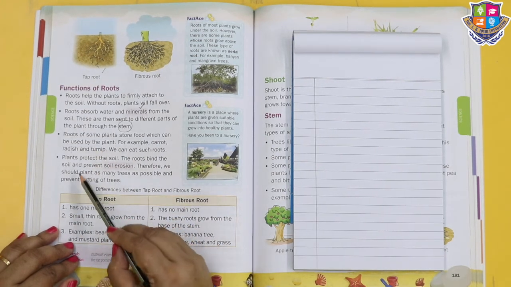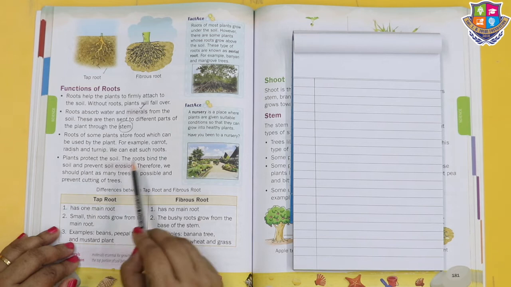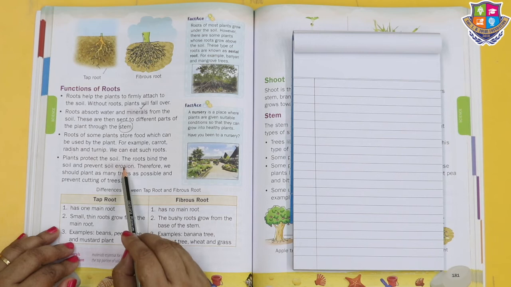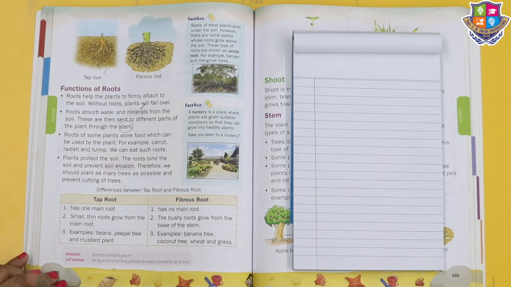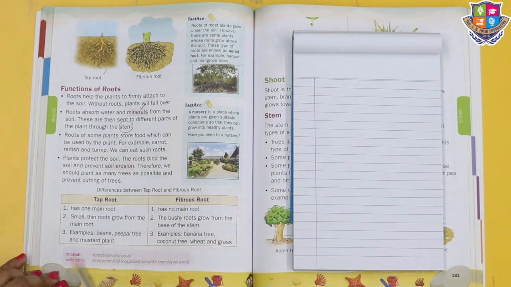Moving on further, plants protect the soil. Let us see how the plants protect the soil. The roots bind the soil and prevent soil erosion. This is a very wonderful work done by the plants. Now let us understand the meaning of soil erosion. The top portion of the soil is gradually damaged or removed by rain or wind. What is the meaning of soil erosion? The top portion of the soil being gradually damaged or removed by rain or wind.